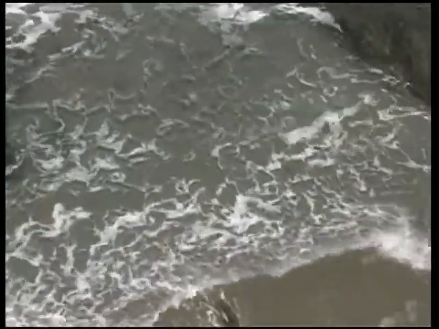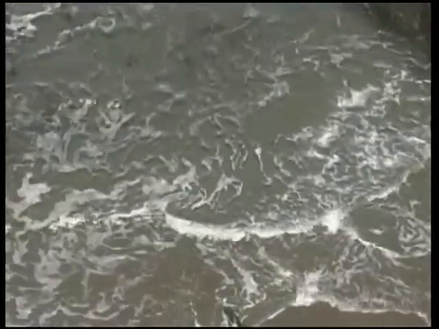Now here's patterns in clear water or shallow water, as the case may be. If you look closely, you can actually see the shadows of these lines underneath on the ground or the surface below the water.